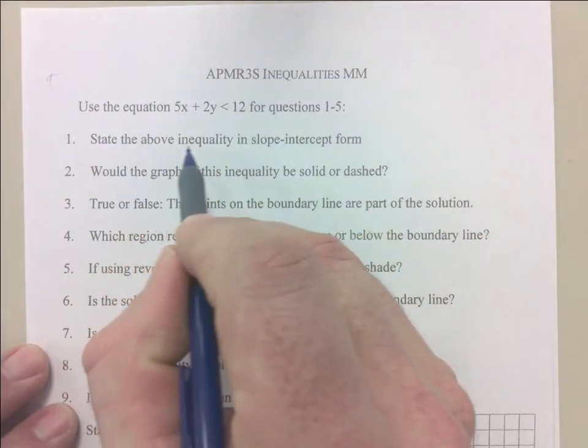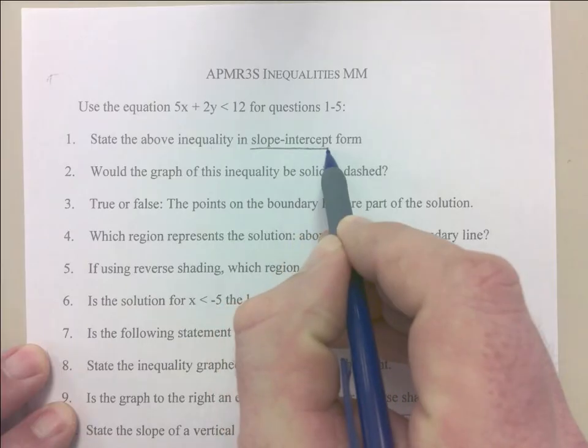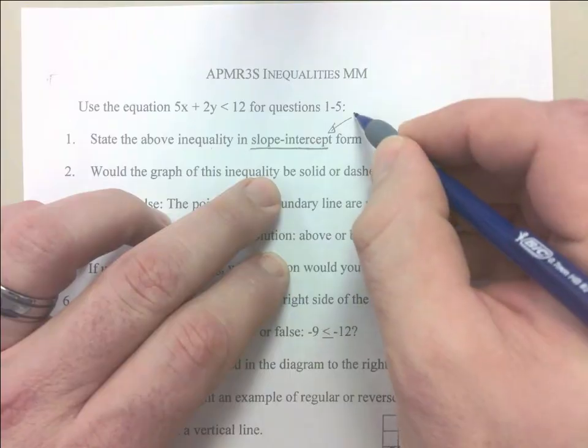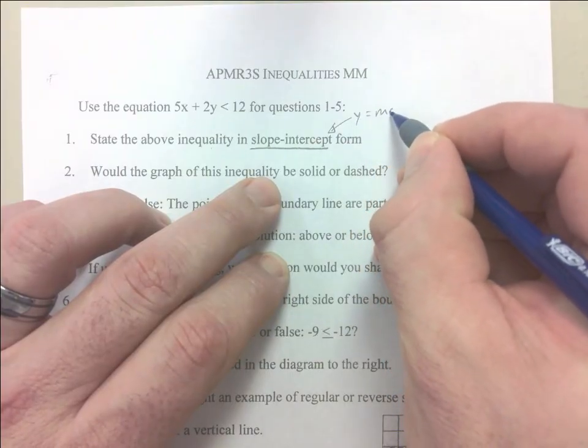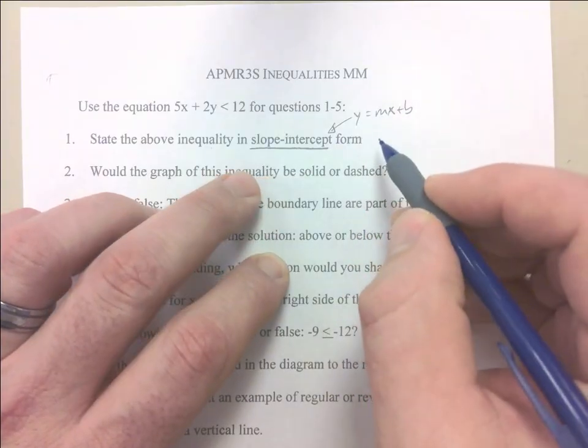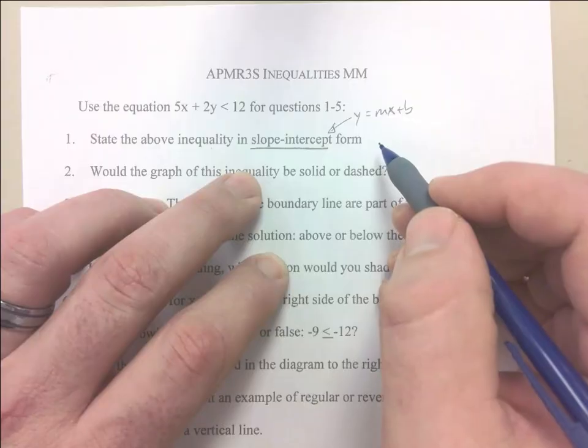All right, state the above inequality in slope-intercept form. Maybe I should have clarified. It wants it to look like this, okay? Did you know that, or?